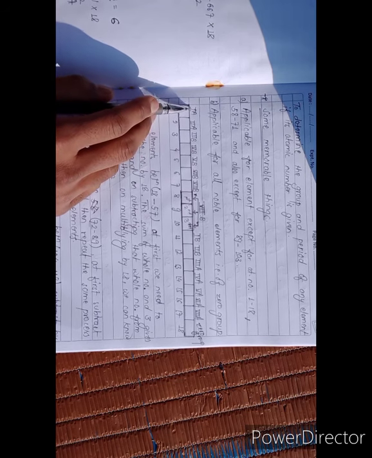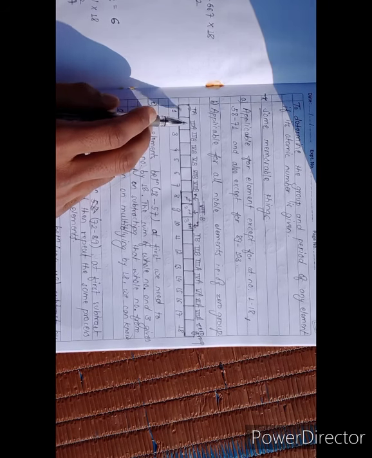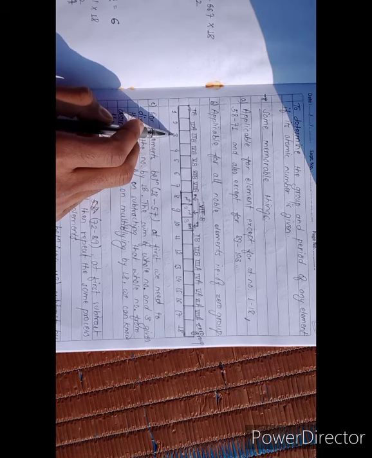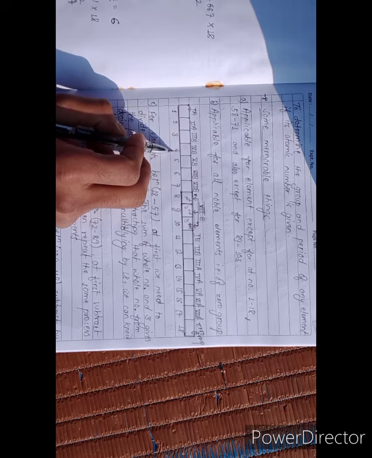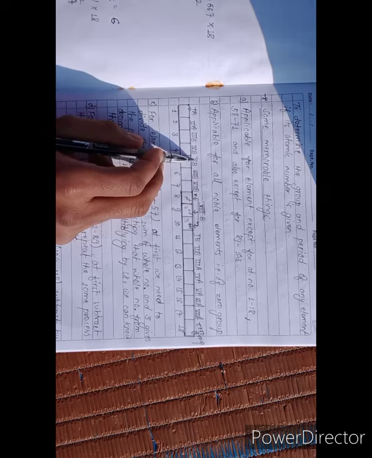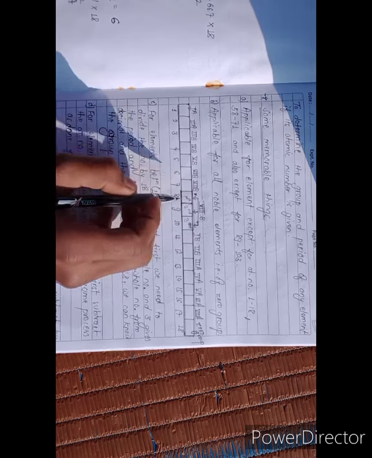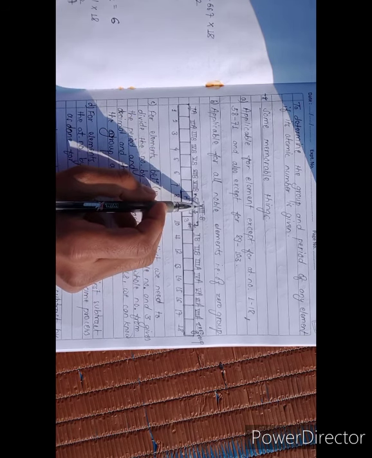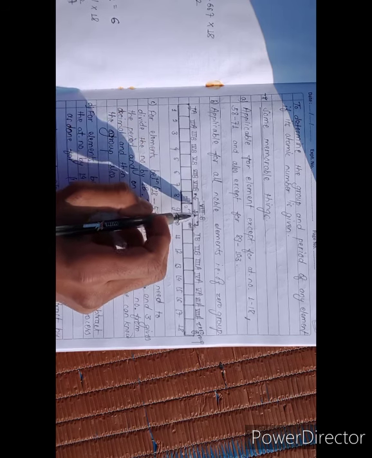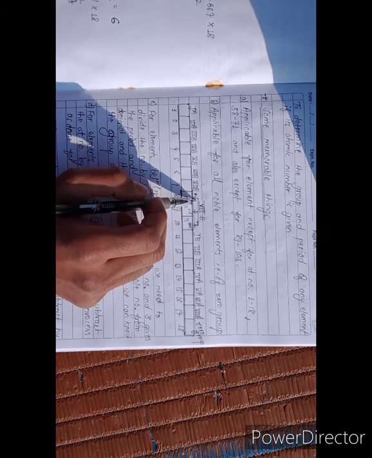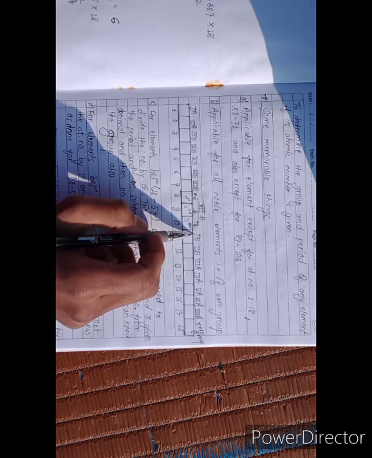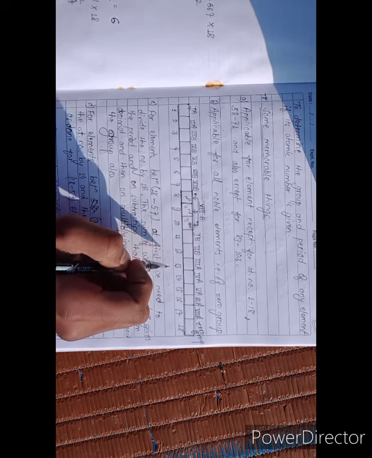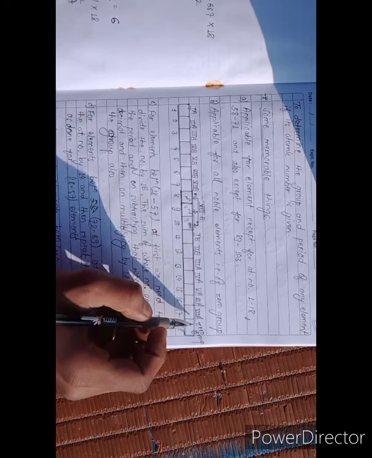The first column is of group 1A. The second column is of group 2A, and the third column is of group 3B. The fourth column is 4B, the fifth is 5B, the sixth is 6B, the seventh is 7B, and 8, 9, 10 combined are of 8B. And the 11th one is 1B, the 12th one is 2B, the 13th one is 3A, and so on up to the 0 group. The 18th one is the 0 group.